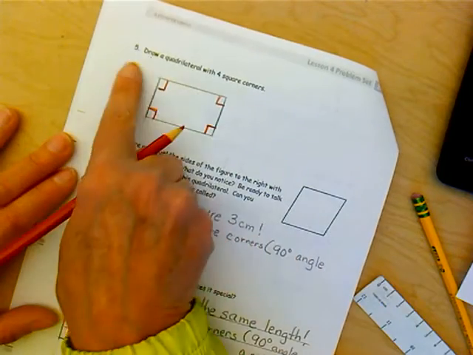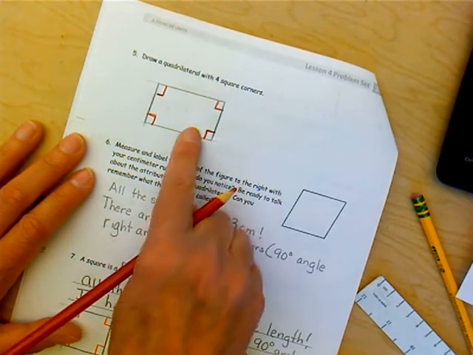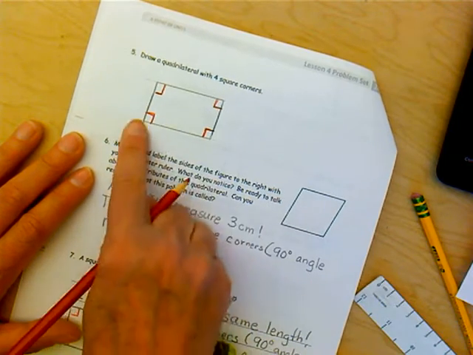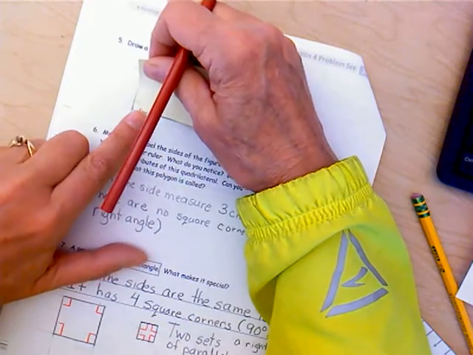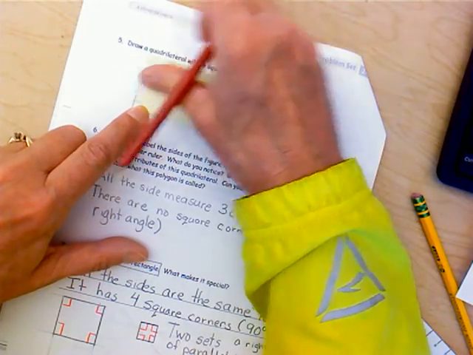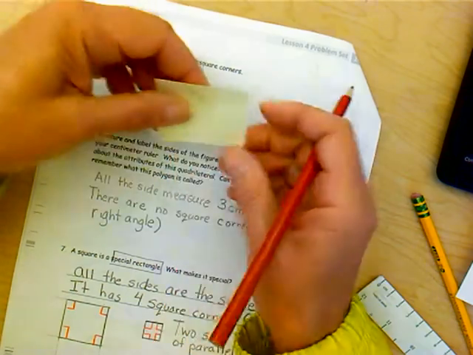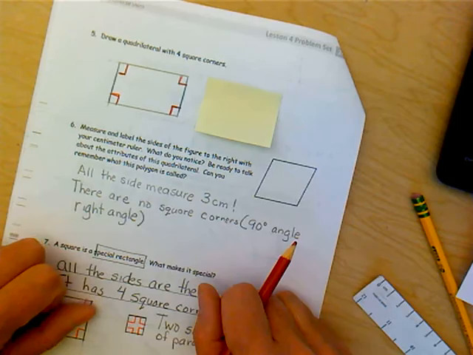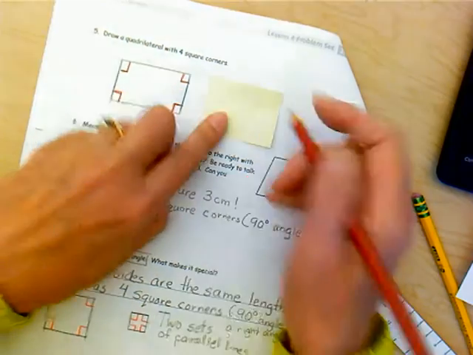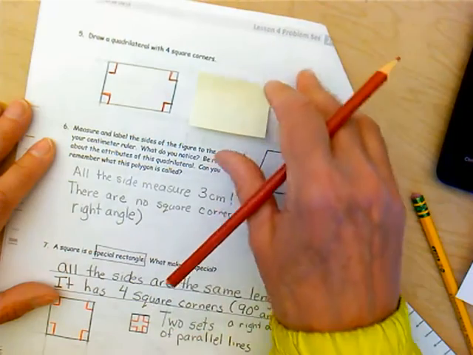Okay, so now we're coming over to the next page, and you were supposed to draw a quadrilateral that has 4 square corners. Now you could have drawn a rectangle where it has 4 right angles that fit beautifully right into my little paper. In fact, here's a really great example. Even my little piece of paper would be a great example of a quadrilateral that has 4 square corners. My little piece of paper that I'm using to test for square corners.